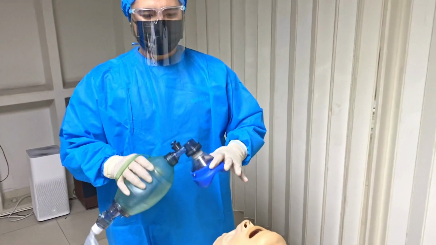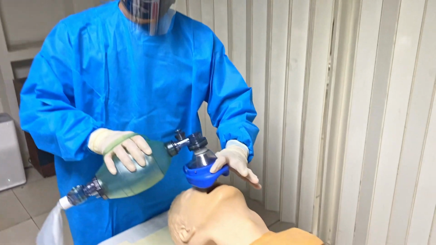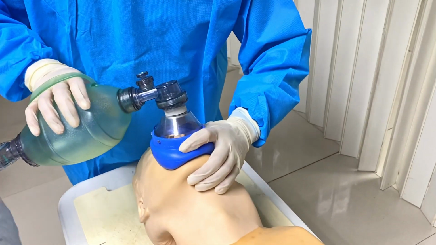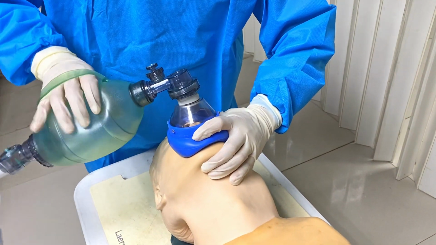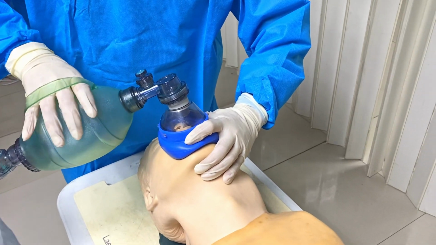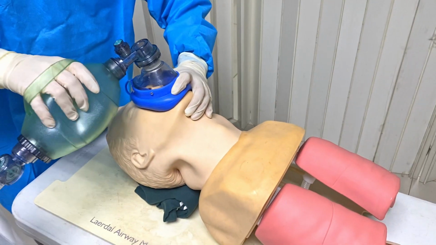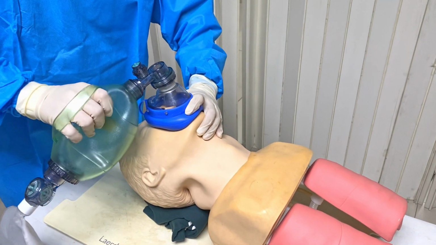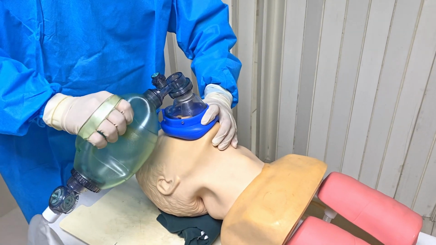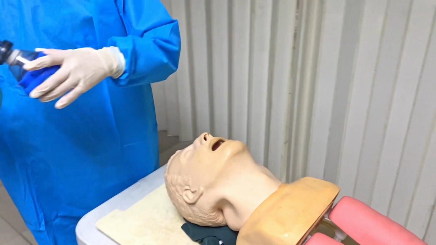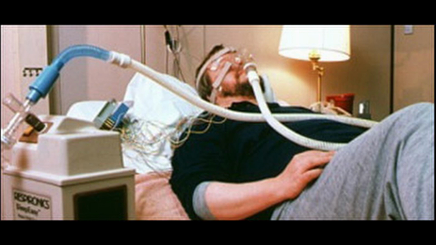Next, pre-oxygenate the patient prior to intubation to allow the patient to have reserved oxygen. A bag valve mask is used and held by using a C-E grip in order to achieve a tight air seal. However, in the case of an obese patient, pre-oxygenate with 100% oxygen for 5 minutes with continuous positive airway pressure or CPAP with a PEEP of 10 centimeters water or with non-invasive ventilation.